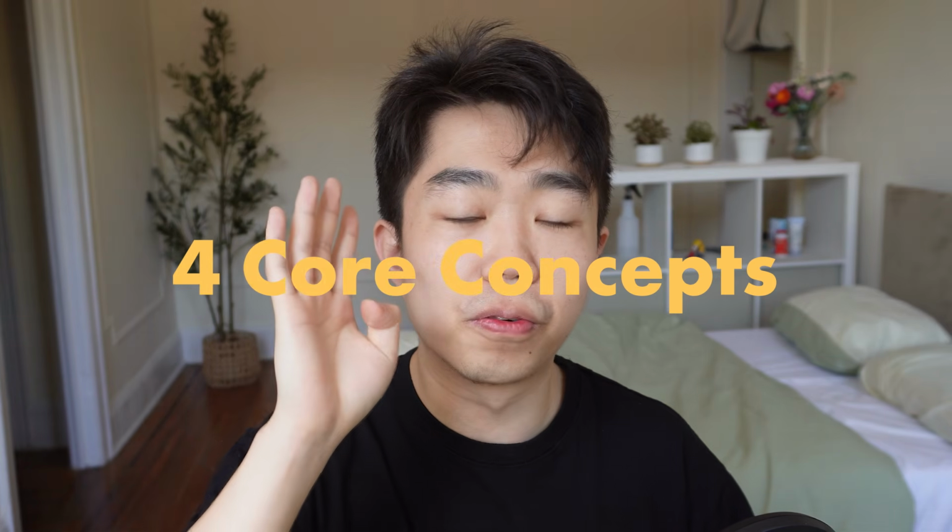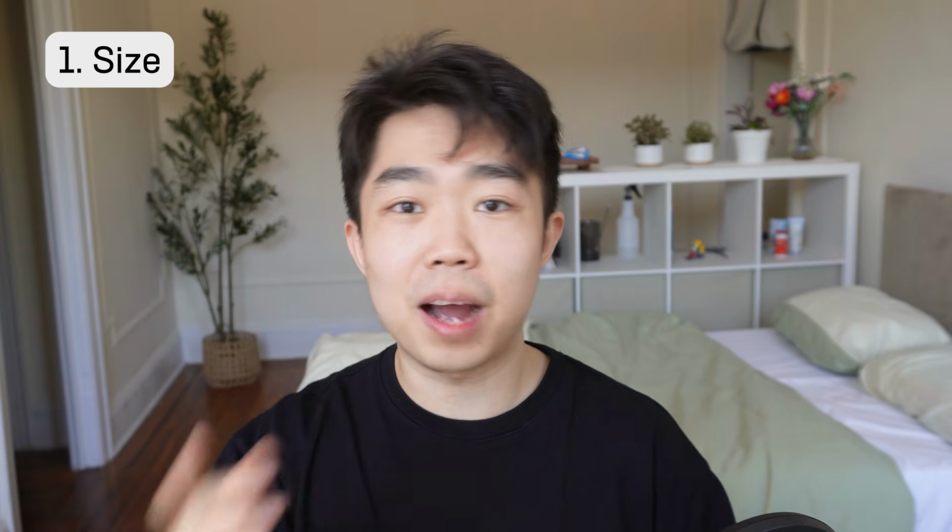We need to understand 4 core concepts to fully master image hierarchy. Number 1 is size. Number 2, layer. Number 3, contrast. And number 4, something that I think is very important, is the gaze. So let's start with number 1, size. Now, a lot of people say that size doesn't matter. I'm here to tell you that it absolutely does when we're talking about layouts.